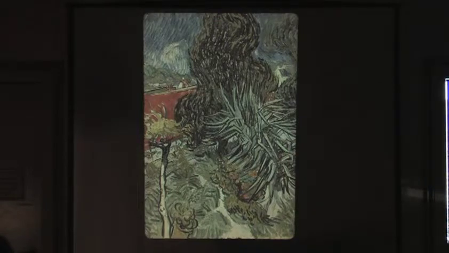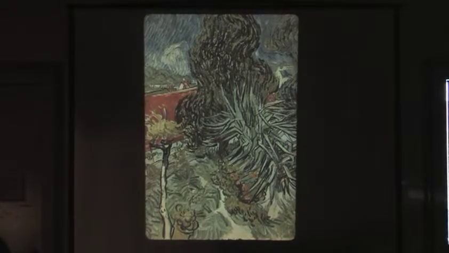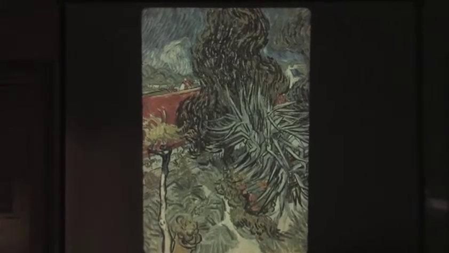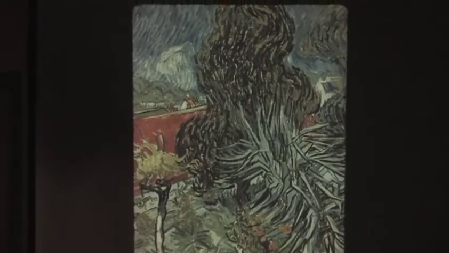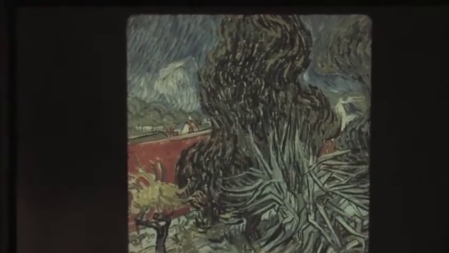Texture is an integral part of his painting, on a par with color, shape, line, and value. Because he uses texture so emphatically, it always increases the emotional charge of his paintings.